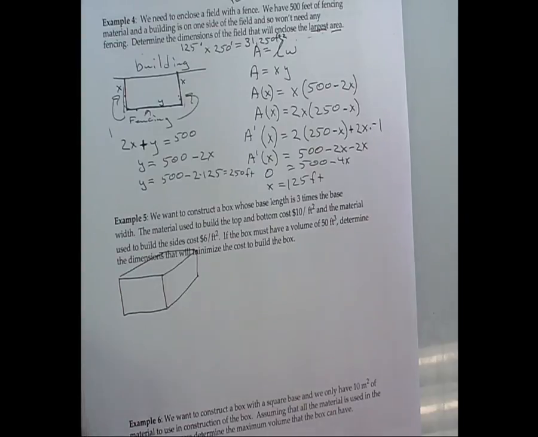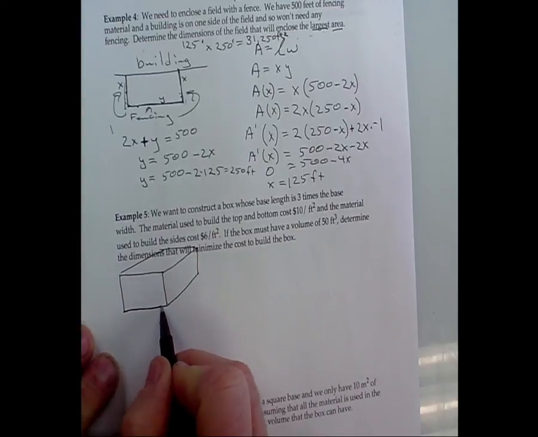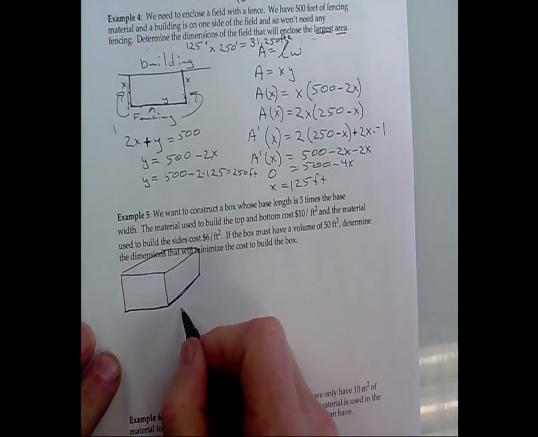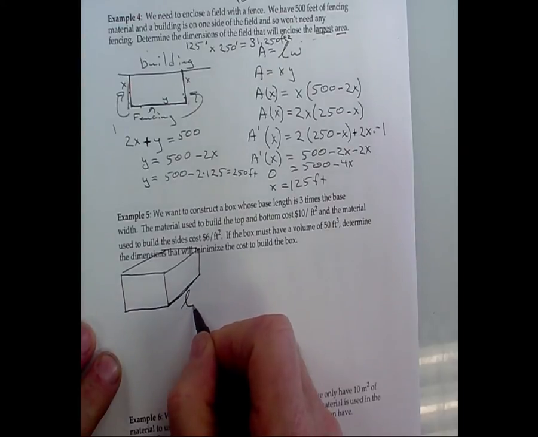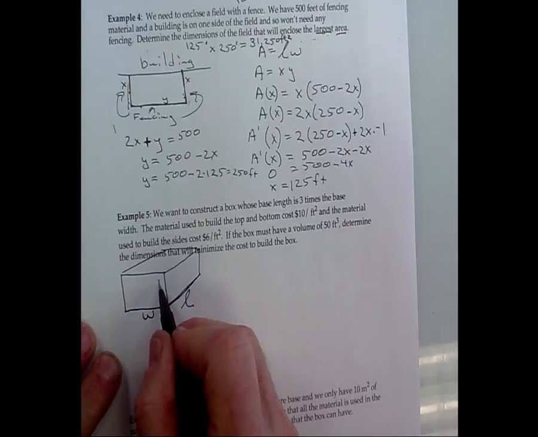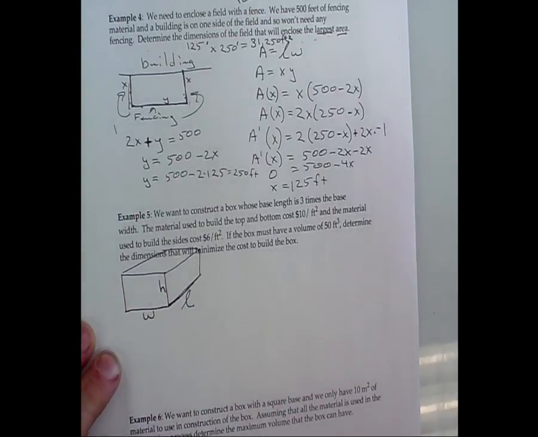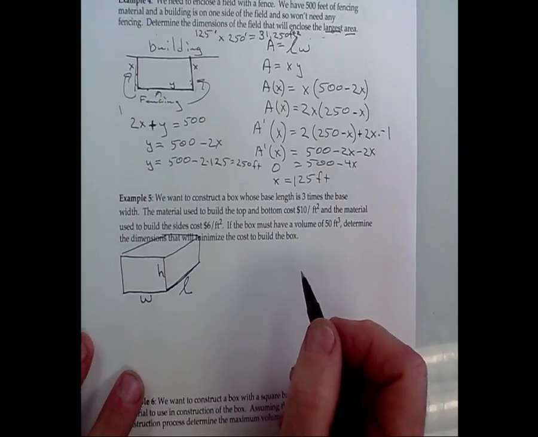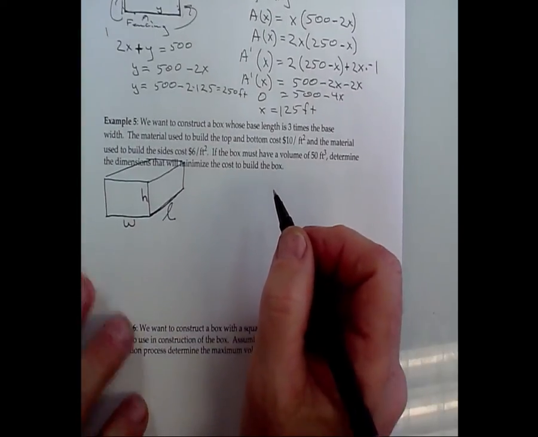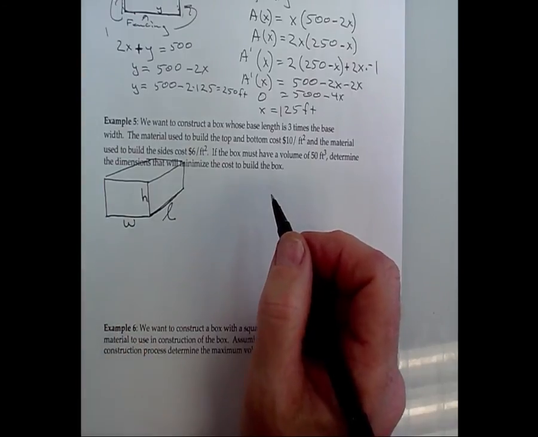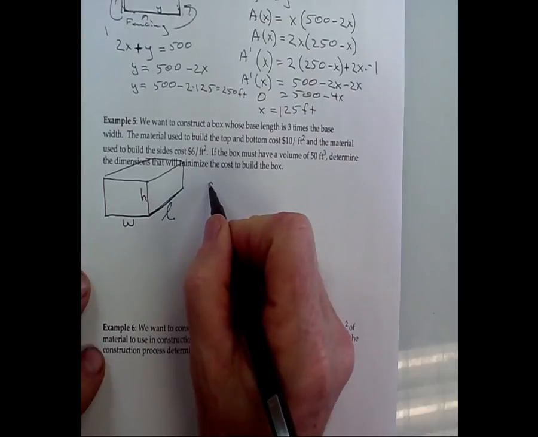What are they called? Length times width times. Okay, so can I call this length? Yeah. Can I call this width? Yes. Can I call this height? Would that be appropriate for you? Okay, so what is it that we're trying to minimize? What is it that I'm going to take the derivative of? The cost. So I'm going to call it C.